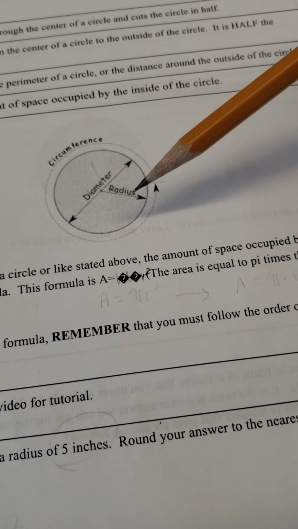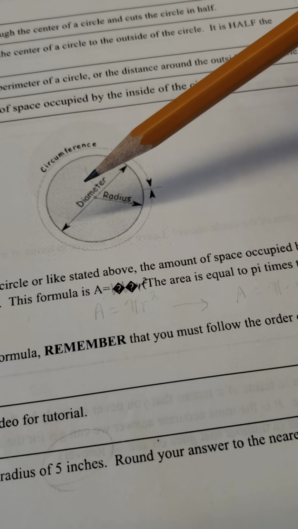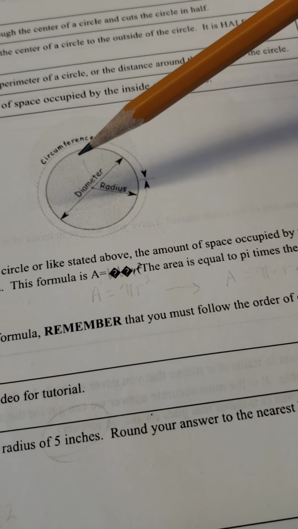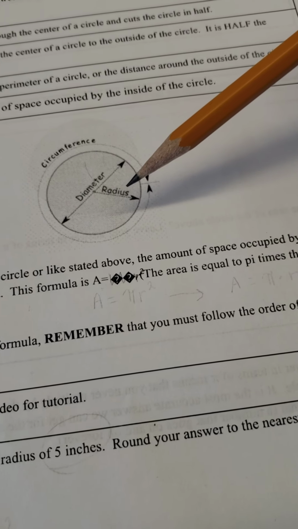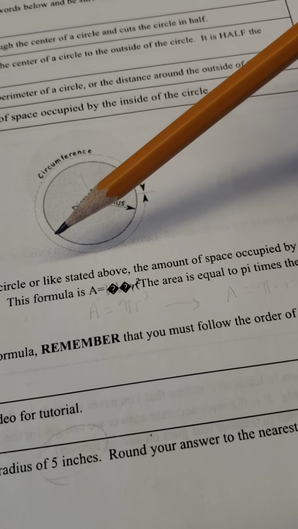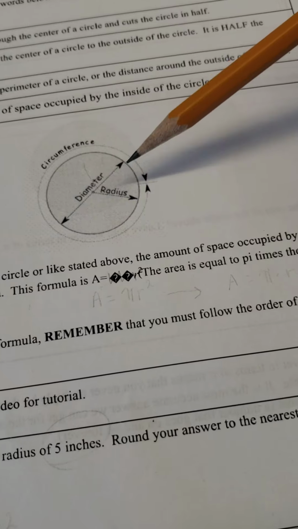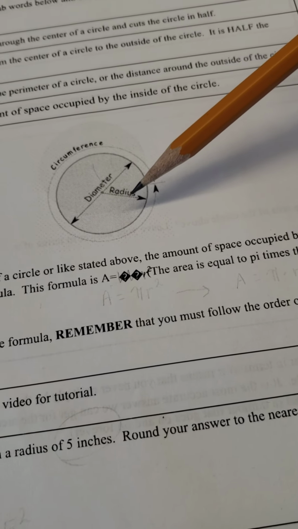If you know the radius, you should be able to figure out what the diameter is because the diameter is twice the size of the radius. So, for example, if the radius was 4, your diameter would be 8. If you know the diameter, you should be able to figure out what the radius is. If the diameter was 12, that would make the radius 6.